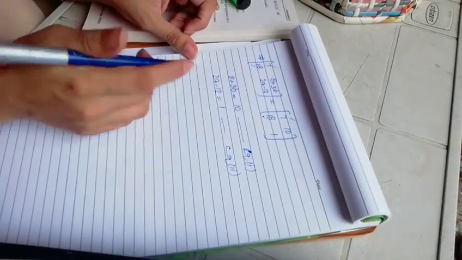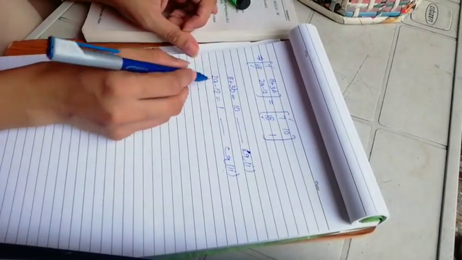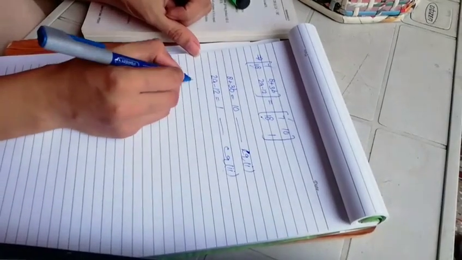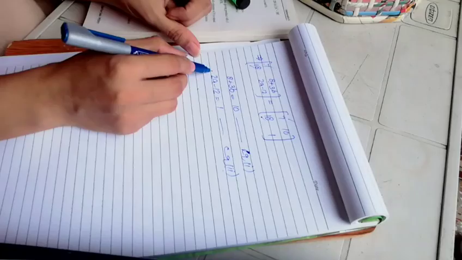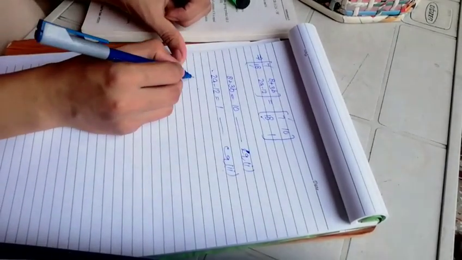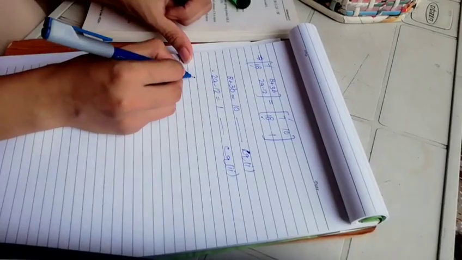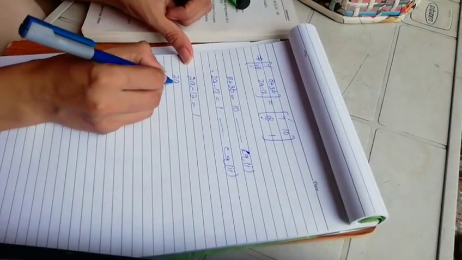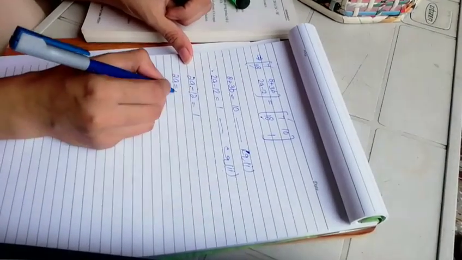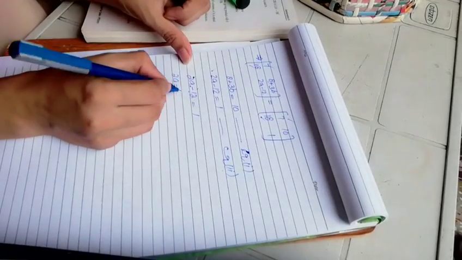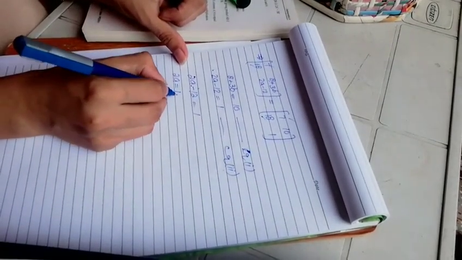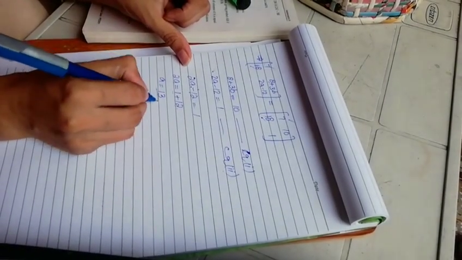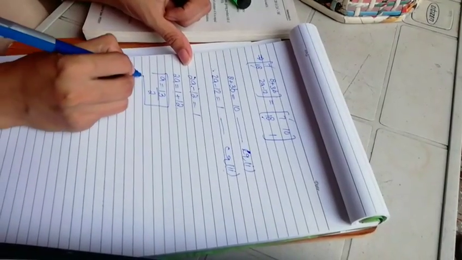Okay students, now take the value of a and b from these equations. If we pick equation number 2, according to this we have to find the value of a. 2a minus 12 is equal to 1. 2a is equal to 1 plus 12, because this 12 becomes plus 12 when it goes to the other side. So 2a is equal to 13, and a is 13 over 2. Okay, we get the value of a.